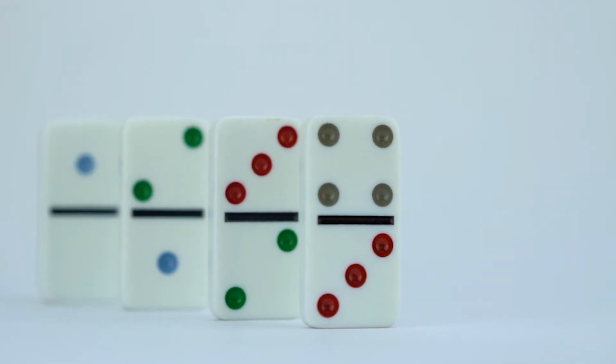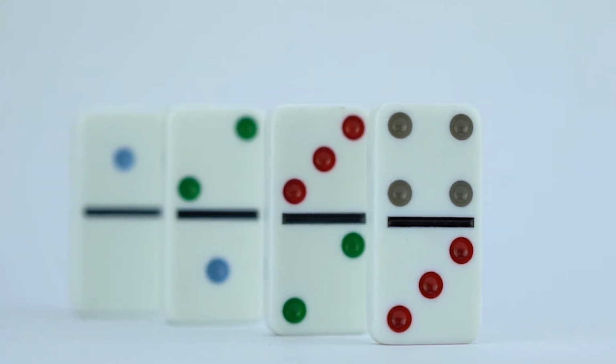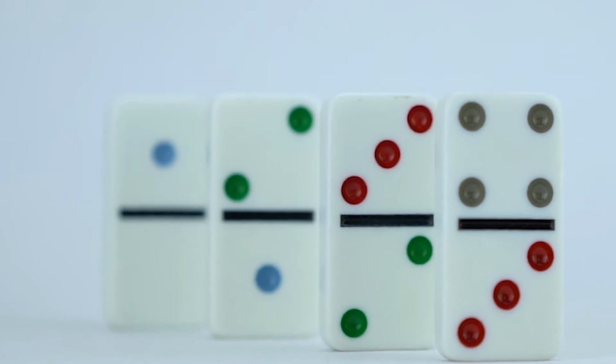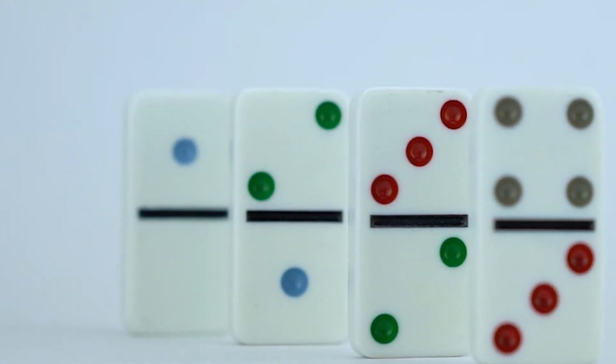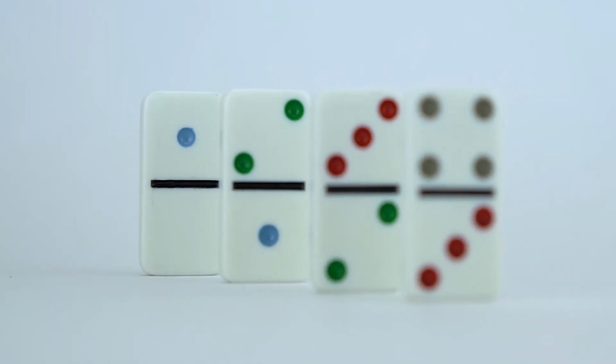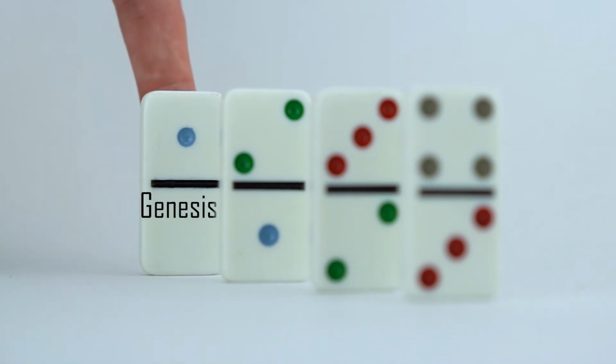Each domino has two numbers on it. The upper number represents the hash of the block, and the lower represents the hash of the previous block. The line in the middle can represent the data contained in the block. The second domino in the line has the same number, or hash, as the preceding domino. This is also the same for the third and fourth dominoes. The first domino, or block, has no previous hash to record, so we call this block the genesis block.